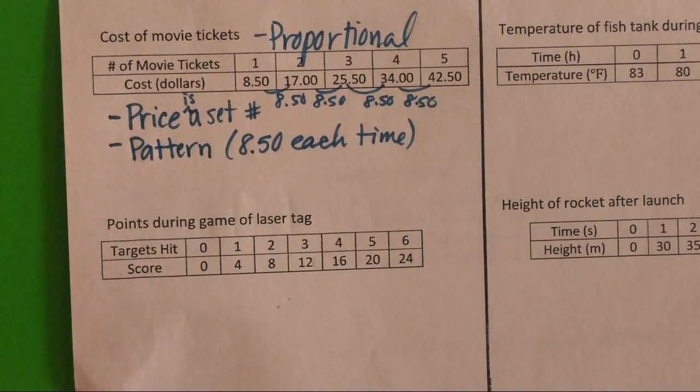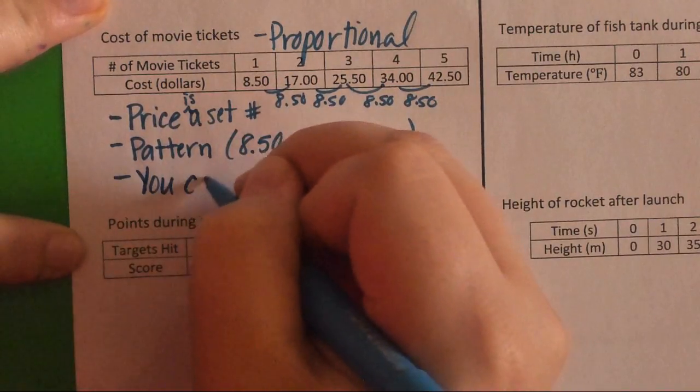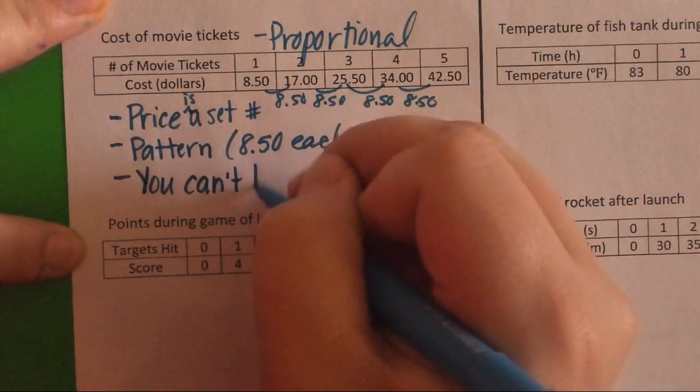I need you to use common sense and tell me about when you go to the movie theater, you can't get like 1.5. Add a point to your group. Yeah, you can't buy half a movie ticket.